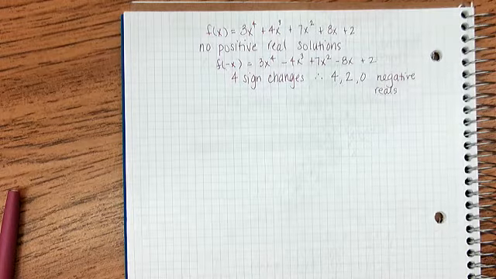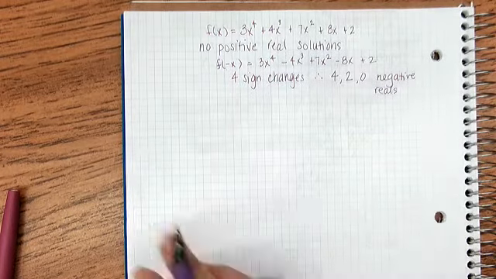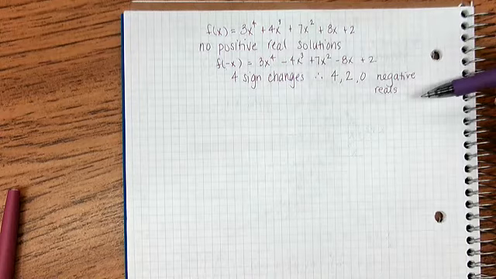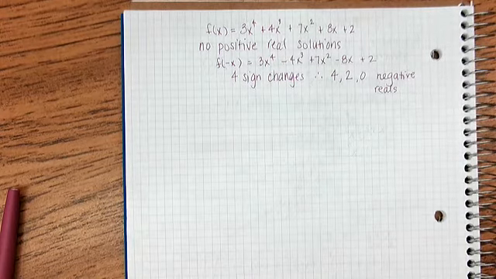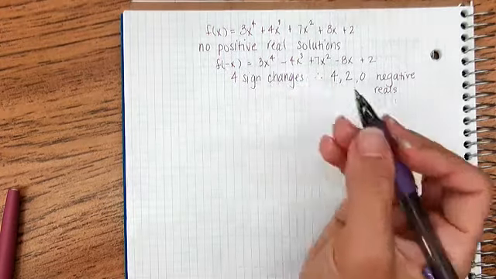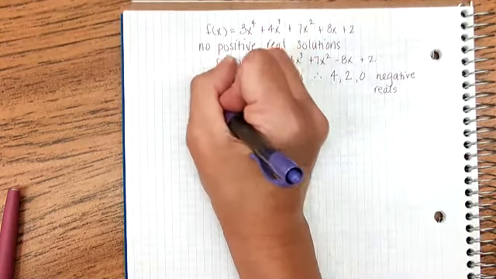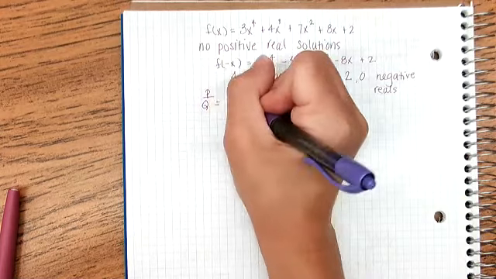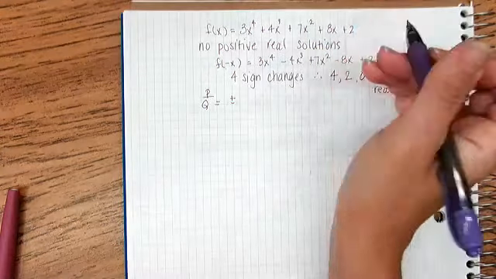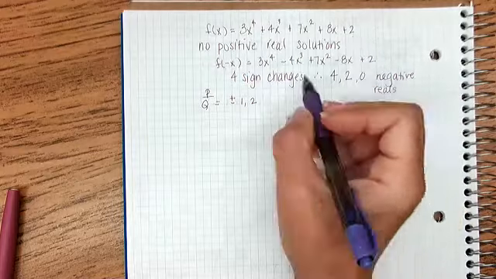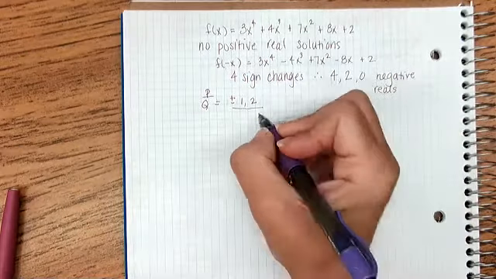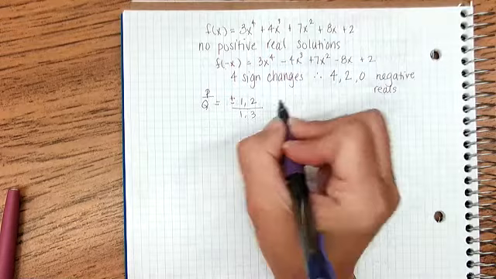Okay, now let's look at these potential negative real solutions, let's see where the rational ones will come from. So P over Q: plus or minus factors of 2, 1, 2, over the factors of 3.